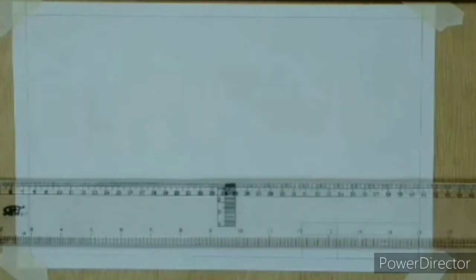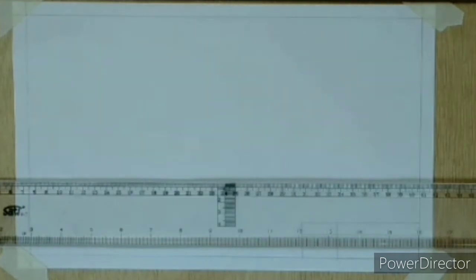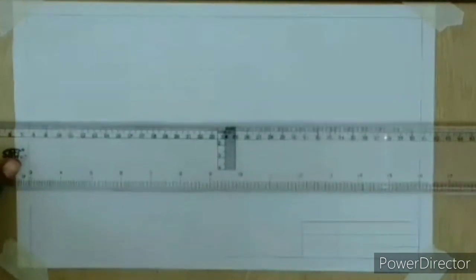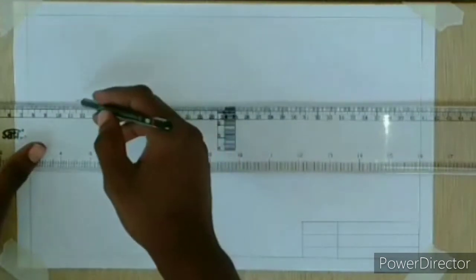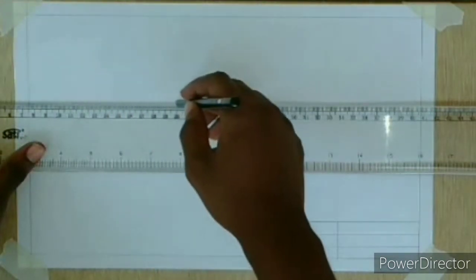Yeah, so moving on. This time you're going to construct a perpendicular line from a point outside the given line. So let's say we've been given a line AB, and you're going to construct a perpendicular line to line AB from a point outside line AB. So this is how we go about that procedure too. First of all, we draw a line AB.